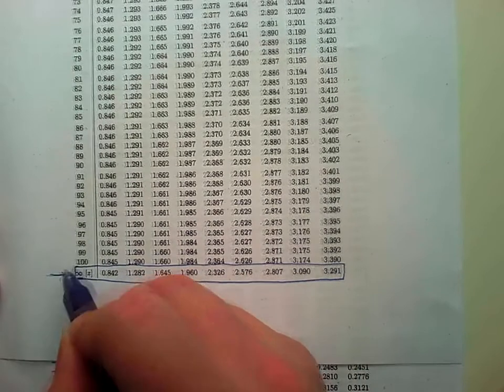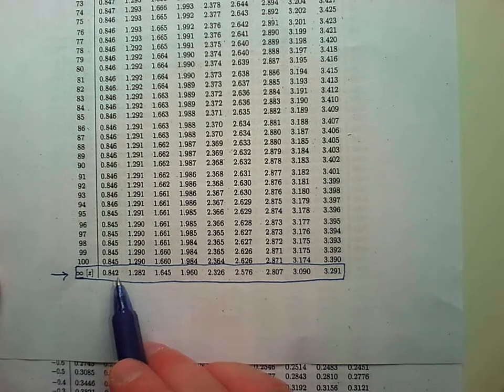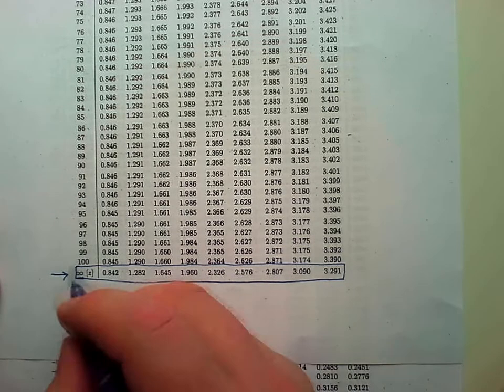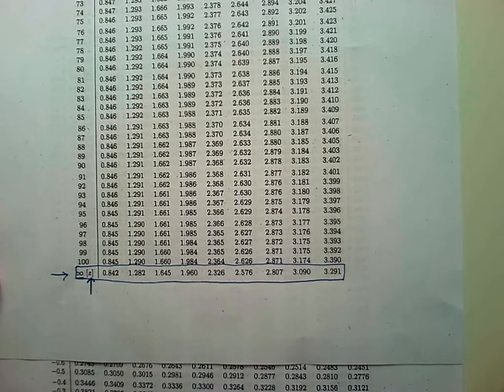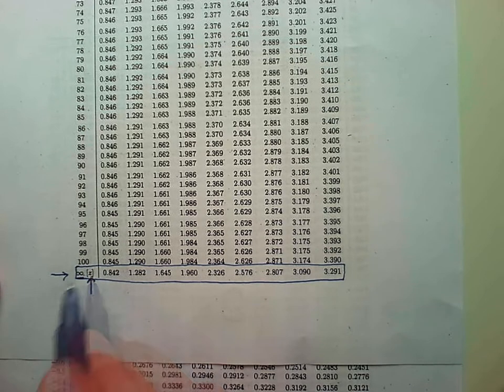Since we have reached the degrees of freedom going all the way up to infinity, this last row, these are z values, which is why it also tells us right here in this box that our degrees of freedom have reached infinity, so therefore these are now z values.